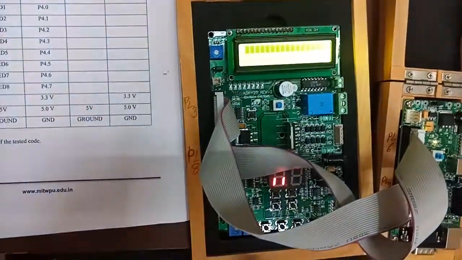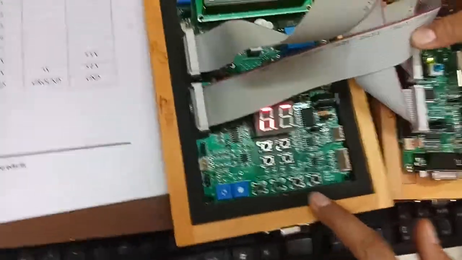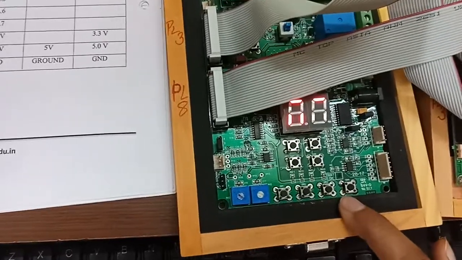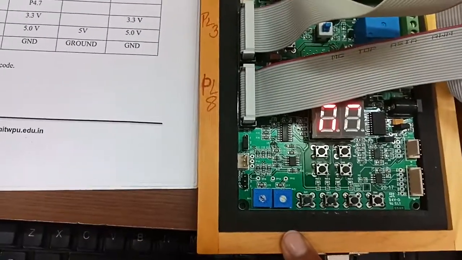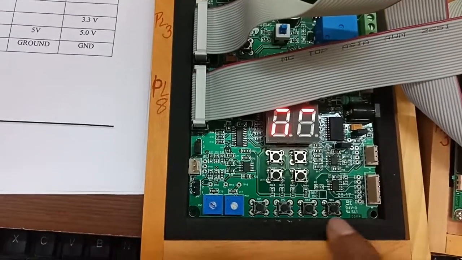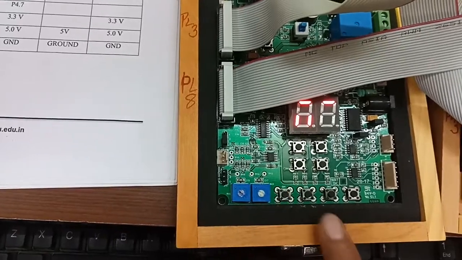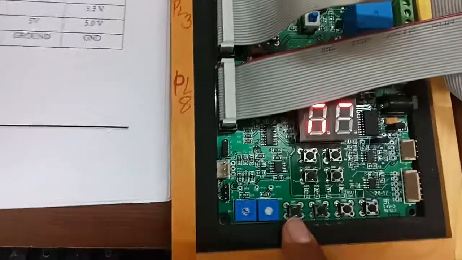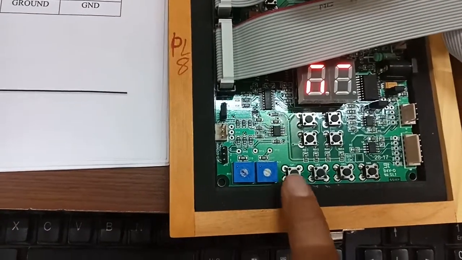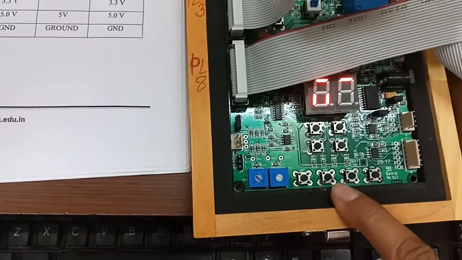So on this ASK board, these lower 4 buttons are provided. So we have connected these 4 keys to the port. These 4 keys are connected to port 1. That's why we have written 0F to port 1. And out of those we have used key 1 and key 2, which are connected to P1.0 and P1.1. So according to my program, this first button is key 1 and this second button is key 2.